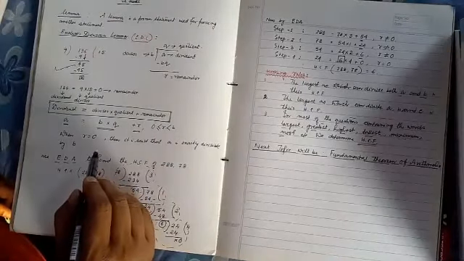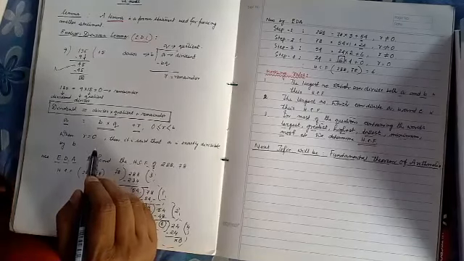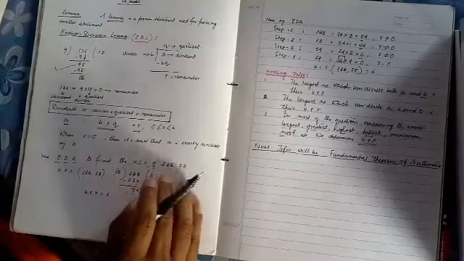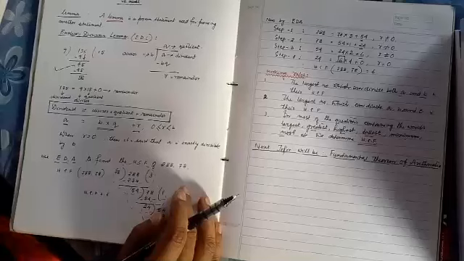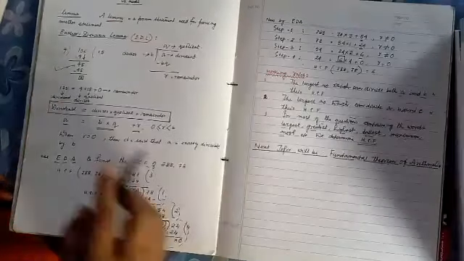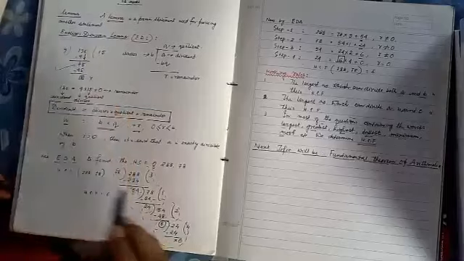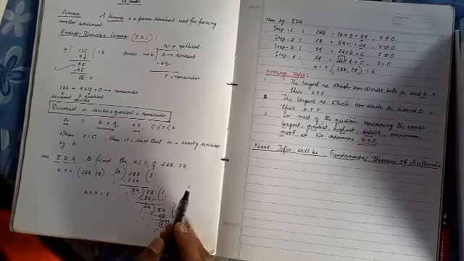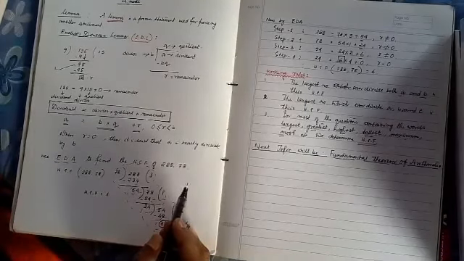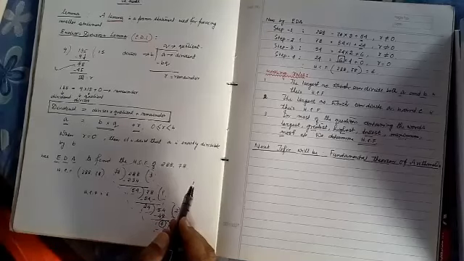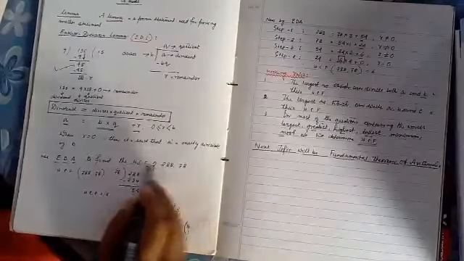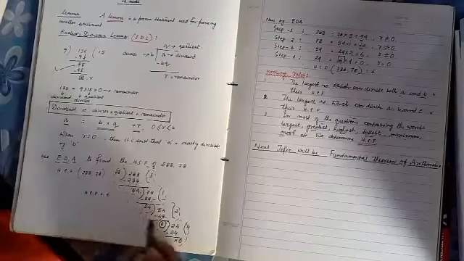When R is equal to 0, what we have seen, whenever 135 is divided by 9, the remainder is equal to 0. Remainder equal to 0 means it is exactly divisible. That is, 135 is exactly divisible by 9. So whenever R is equal to 0, then it is said that A is exactly divisible by the divisor B.